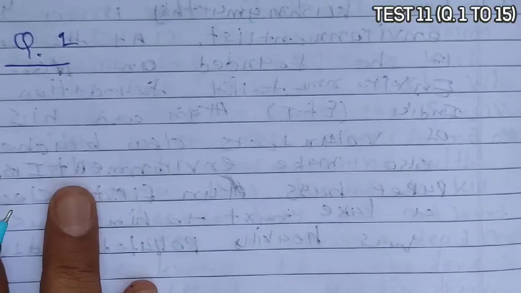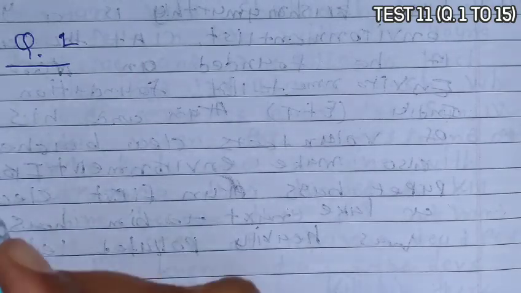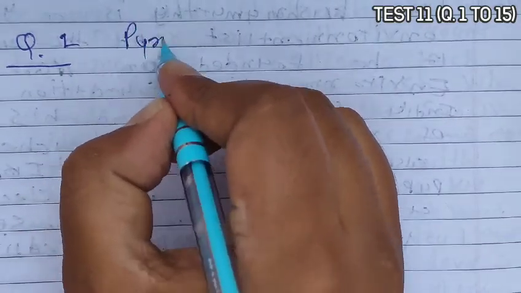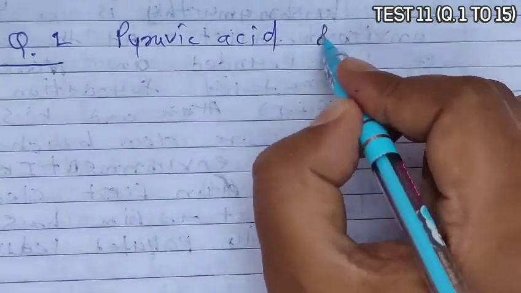Question 1. Question 1 asks the number of molecules of pyruvic acid formed from one glucose molecule.